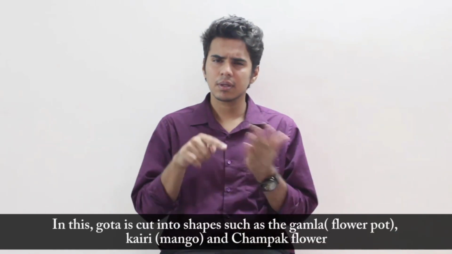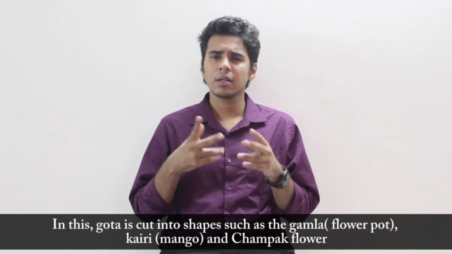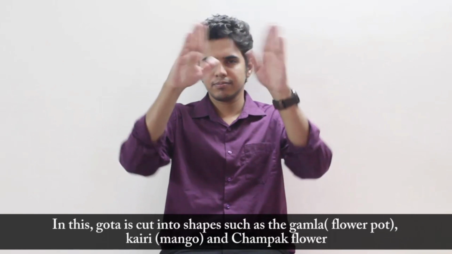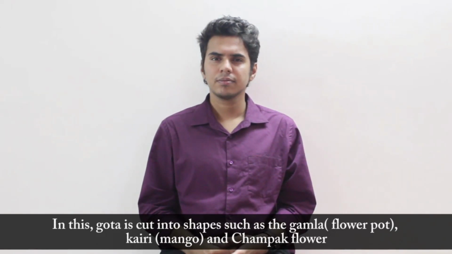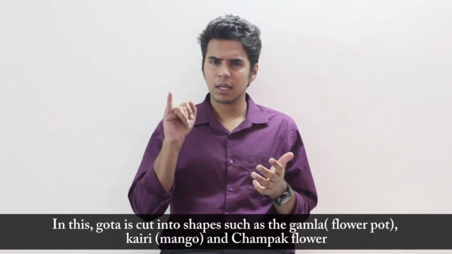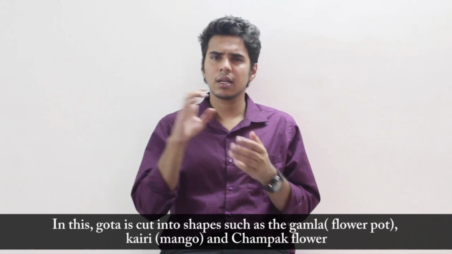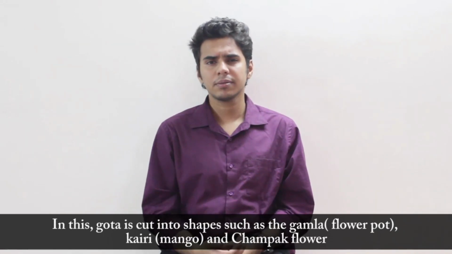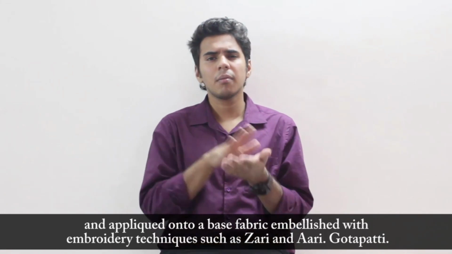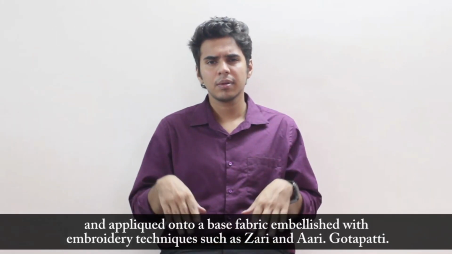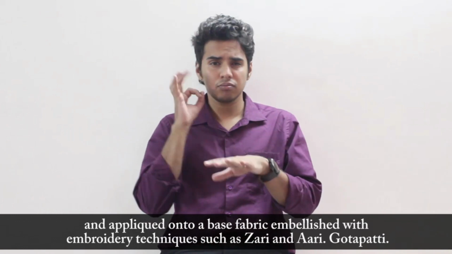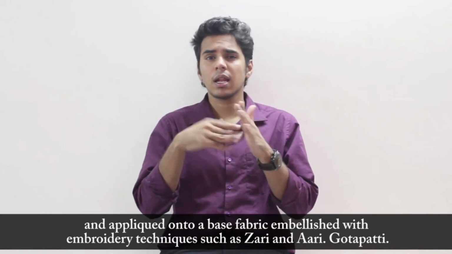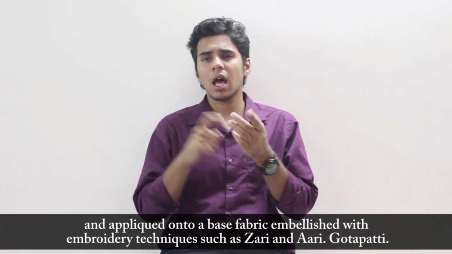Number 11. Gota work. In this, gota is cut into shapes such as the gamla, flower pot, kairi mango and champak flower, and appliqued onto a base fabric embellished with embroidery techniques such as zari and ari, gotapatti.